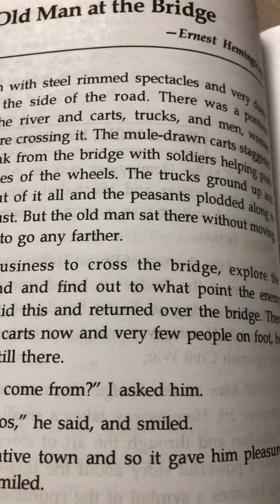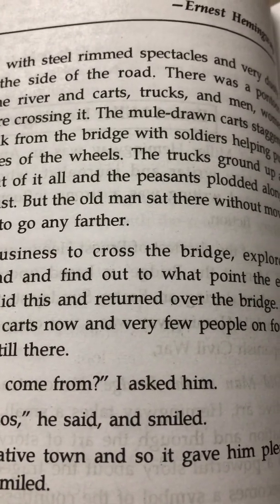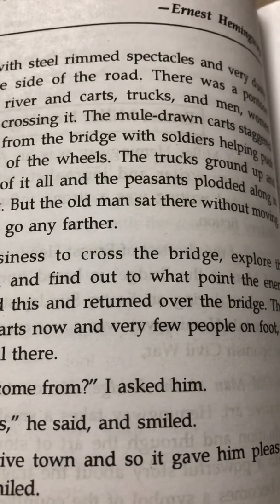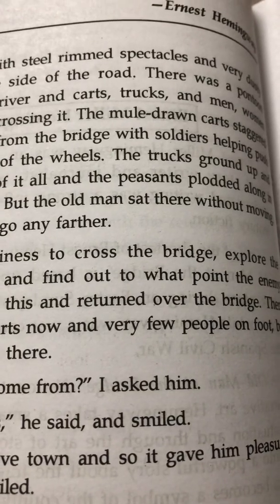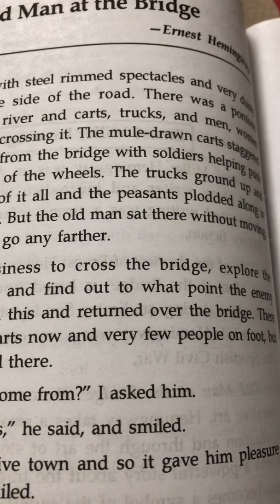Over here, you know, students, what is this bridge symbolic of? This bridge is a symbol of life. This bridge connects the two ends, that is the birth and the death. Perhaps the old man wants to cling to life and does not want to go to the other side. That is his impending death.